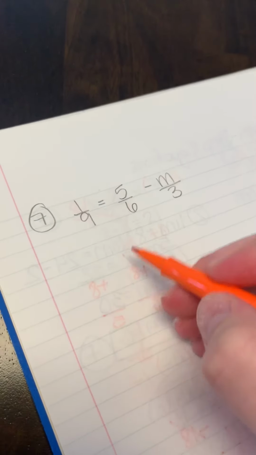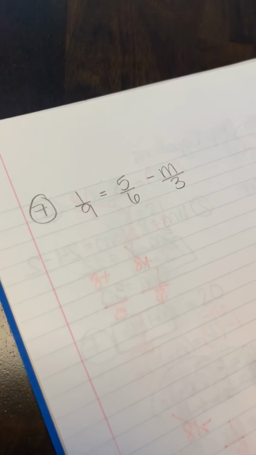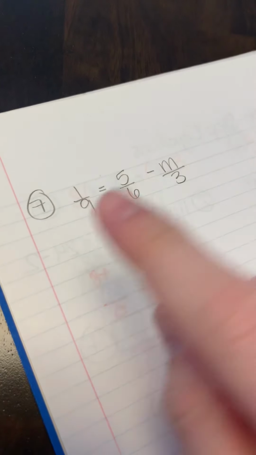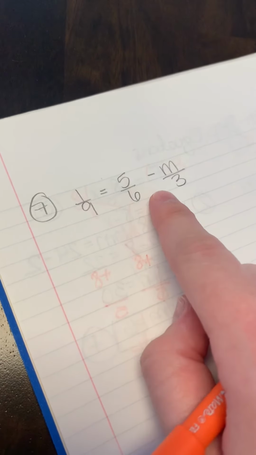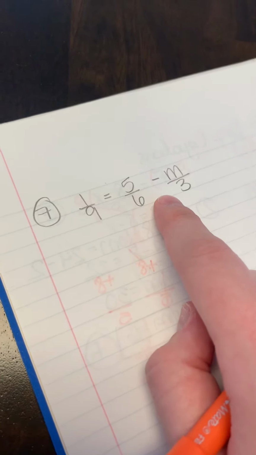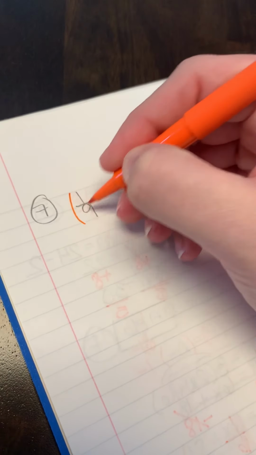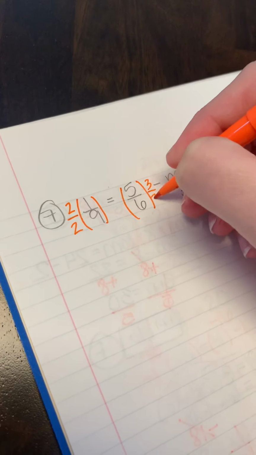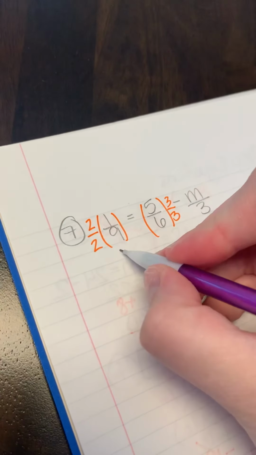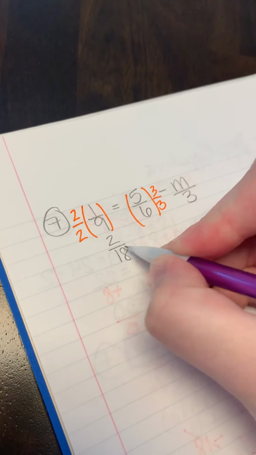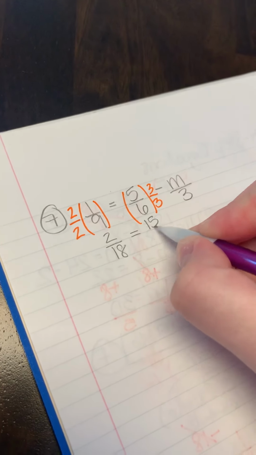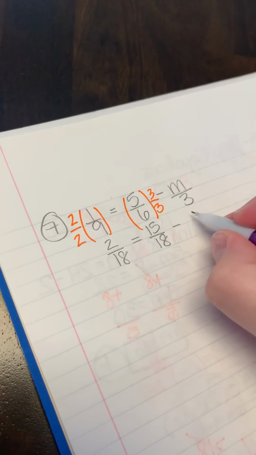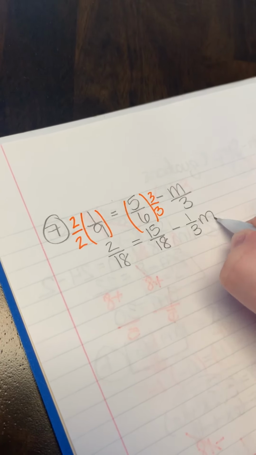So between 9 and 6, we don't need to multiply those because they have common things that we can work with that are smaller. What's common between 9 and 6? 18. So I need to multiply this one by 2 and this one by 3. So I'm going to get 2/18 equals 15/18 minus, and I'm going to go ahead and rewrite this as 1/3 m.